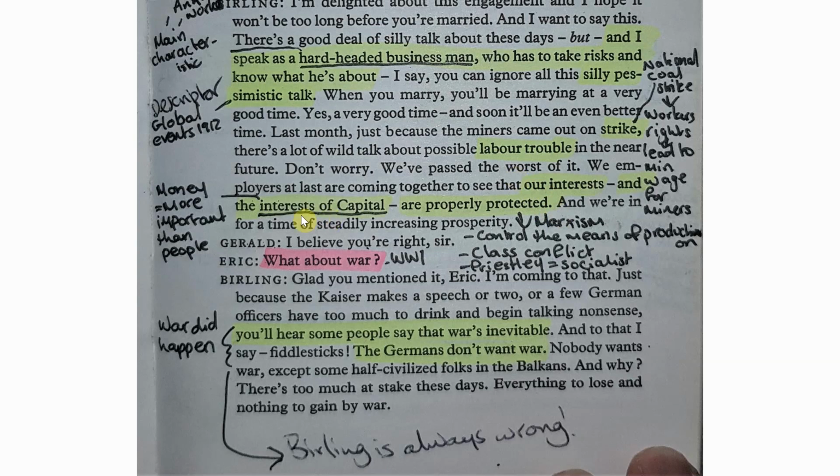And this idea that he wants to protect the interests of capital shows that he believes that money is more important than people, that we should put the economy above protecting people. And that is a very, very capitalist point of view. And if we were to take a Marxist perspective, Mr. Birling is saying that he's glad that people of business control the means of production, that he believes that class conflicts will be over because the rich are supremely powerful. Bearing in mind again that Priestley was a socialist and he would have been absolutely opposed to this point of view.